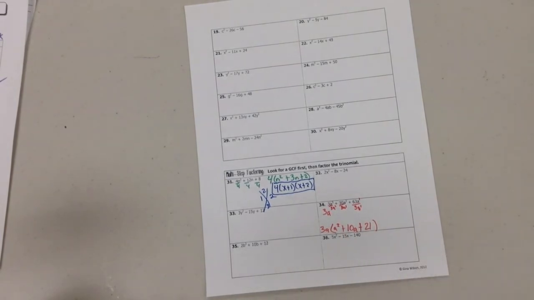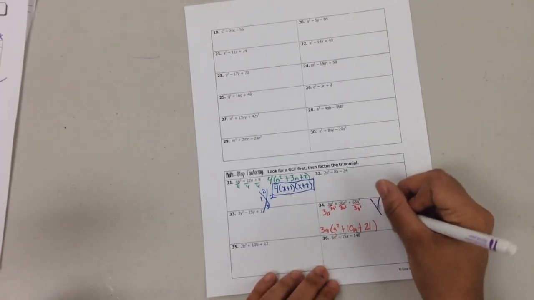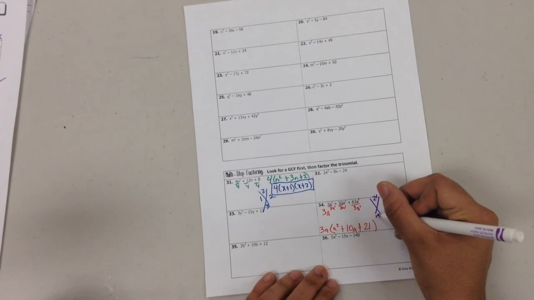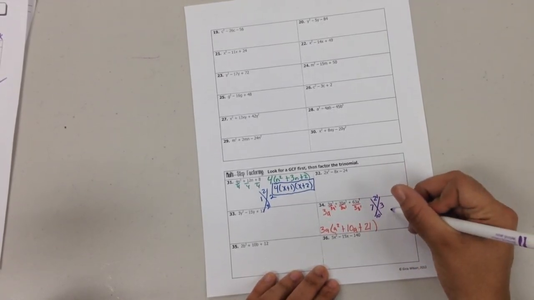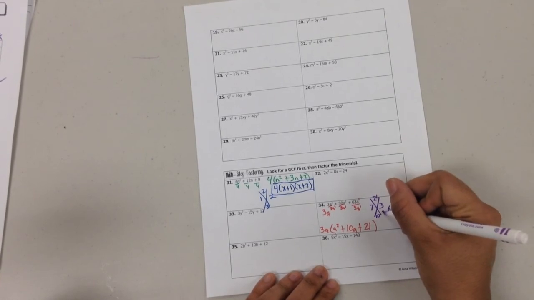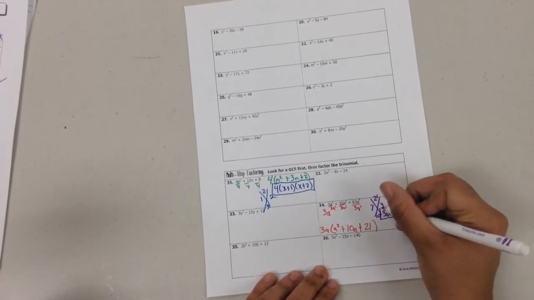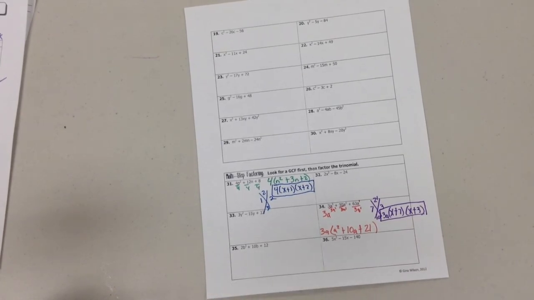So now inside the parentheses, I have a squared plus 10a plus 21. That's the part you're going to factor. What multiplies to get 21 and adds to get 10? 7 and 3. So my factors will be x plus 7, x plus 3. And I put my GCF on the outside. So 3a times the quantity x plus 7 times x plus 3 will be my answer.